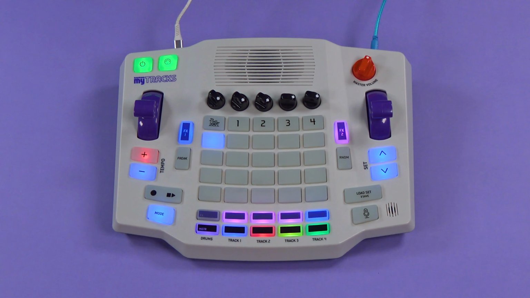So as we see here, we'll hold down freak, hit number 1, and then let's record a new clip. As we can see, now that clip was dropped here in the first row. We'll try it again on another track. So we'll hit freak.